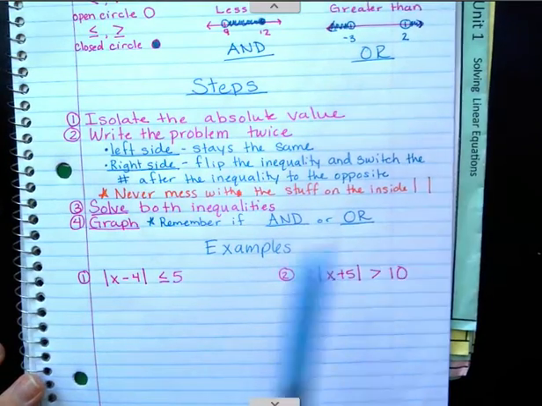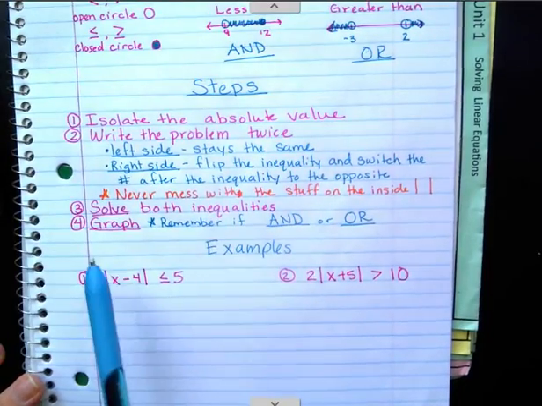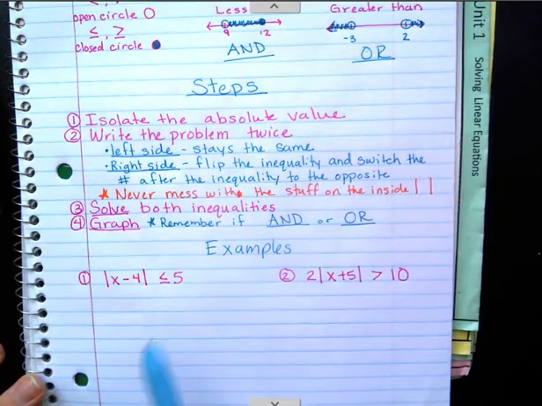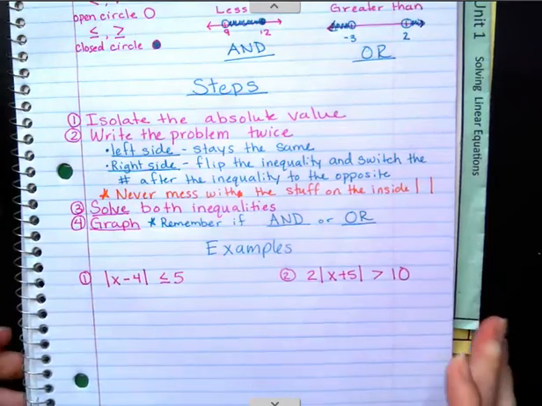Remember to never mess with the stuff on the inside of the inequality symbols. That's huge. Then you're going to solve both inequalities. And then from there, you're going to graph. But remember, if it was an and or an or, so that way at the very end, when you go to graph, you see your graph, does it make sense? Does it match the inequality symbol?